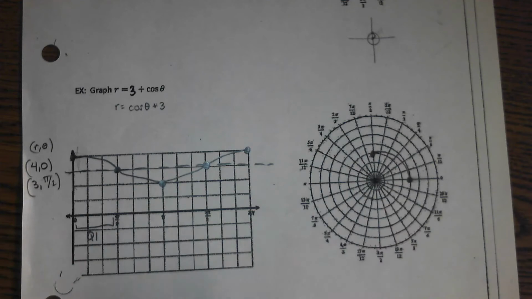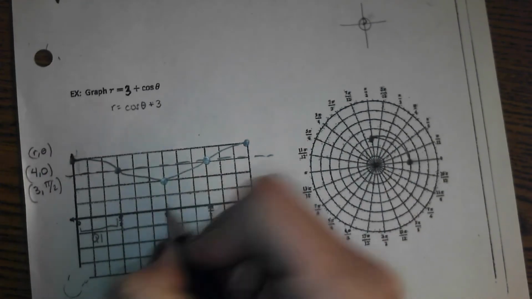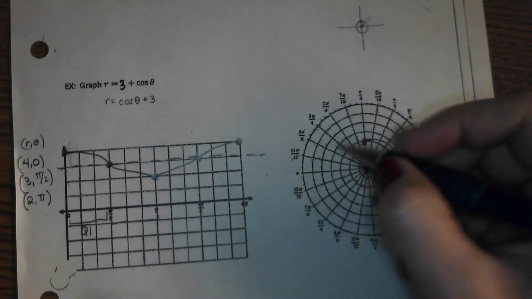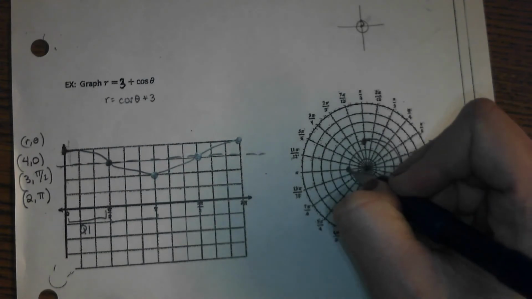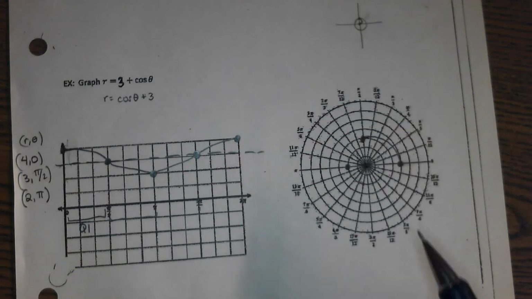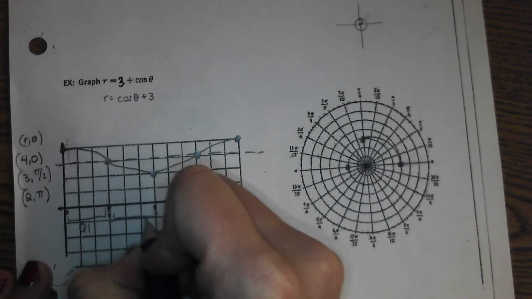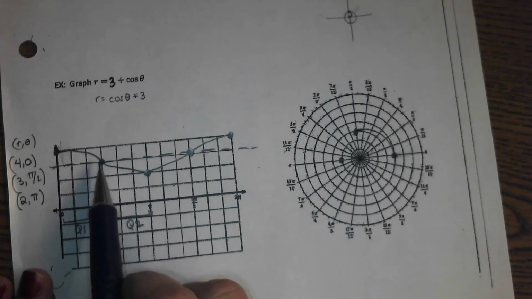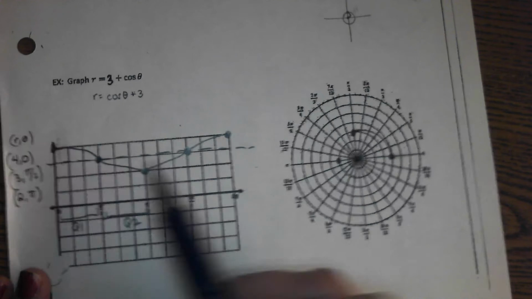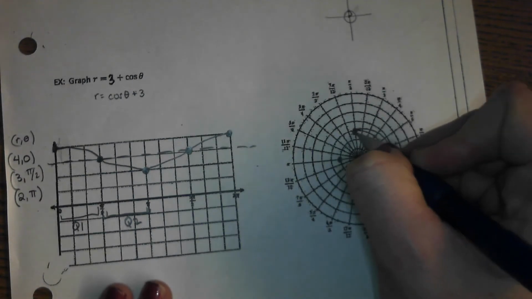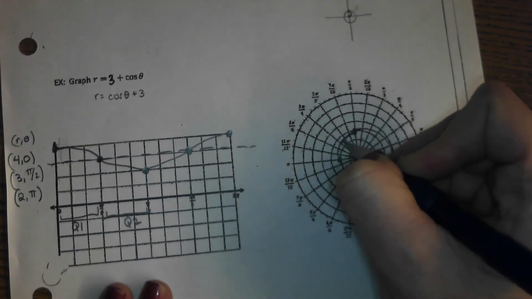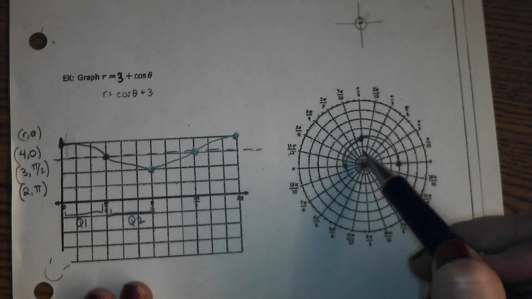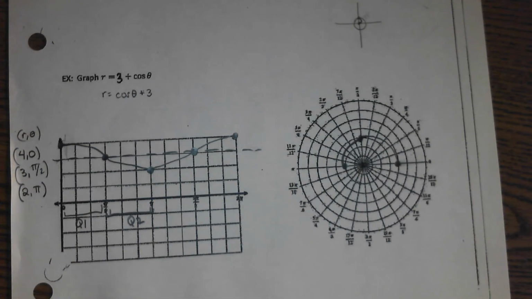Okay. Next point, 2 pi. And again, when I connect these next 2 points in quadrant 2, the radii are all positive and remaining between 2 and 3. So when I connect these two, my radius is staying between the third circle and the second circle.